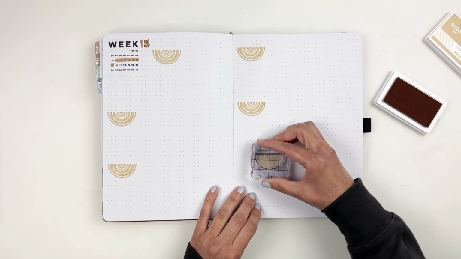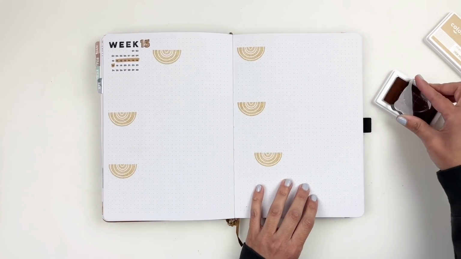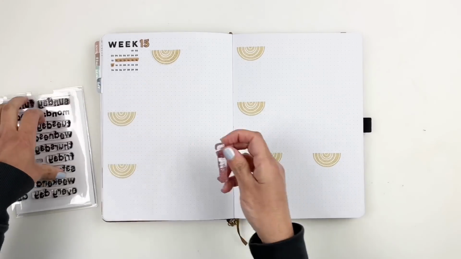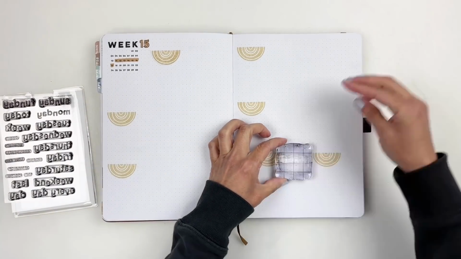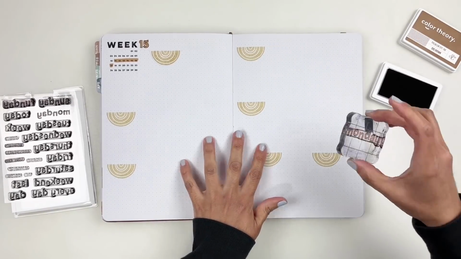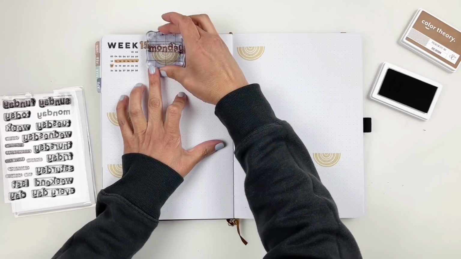So I go with a very subtle tan color. It's almost an almond. And then I'm going to go with a dark brown for my days of the week. And I'm going to stamp them right above my half circles. Again, there is no method to my madness. I'm just going with it.